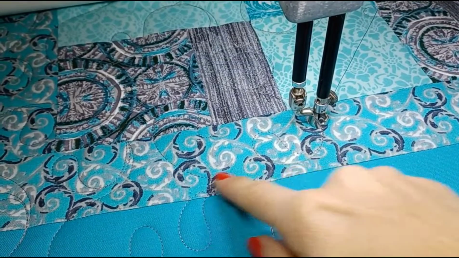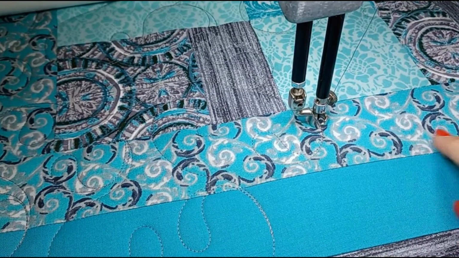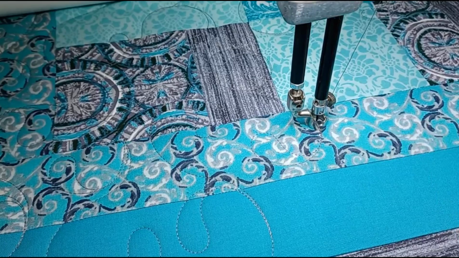And you can see in this fabric, my most inspiration for this right here is that.